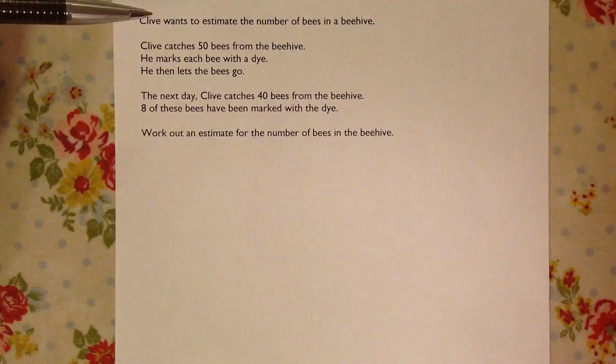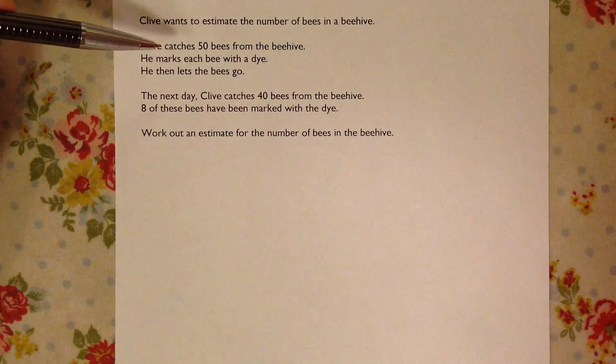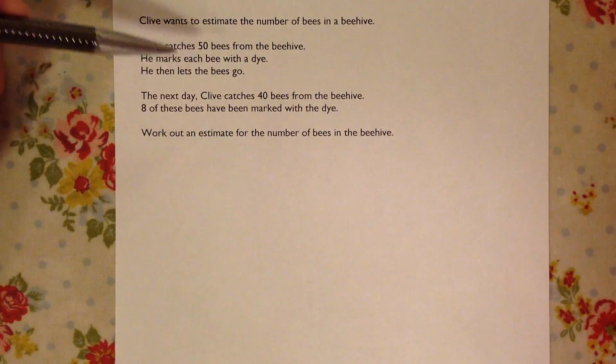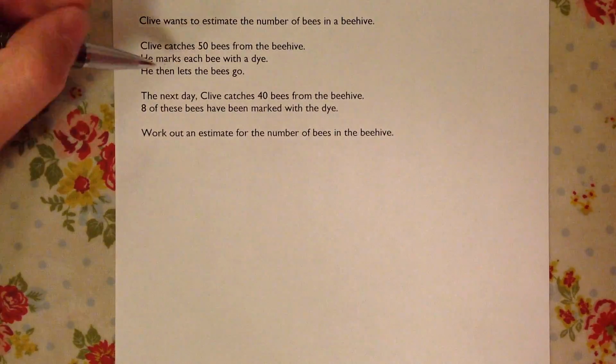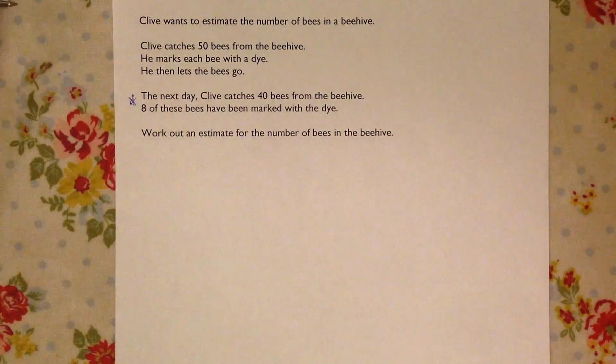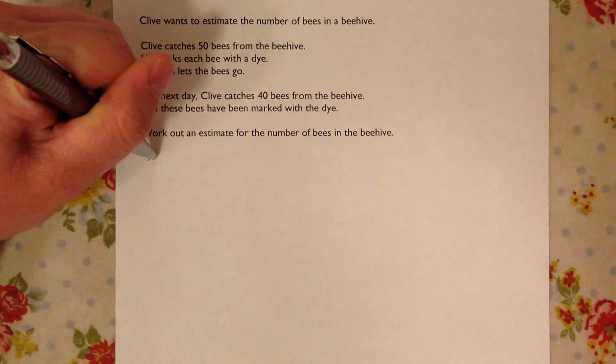So, Clive wants to estimate the number of bees in a beehive. He catches 50 of them, marks them with dye and then lets them go. The next day, and this is the most important piece of information when we start, the next day he catches 40 and of those 8 were marked with dye. So let's have a look at method 1.